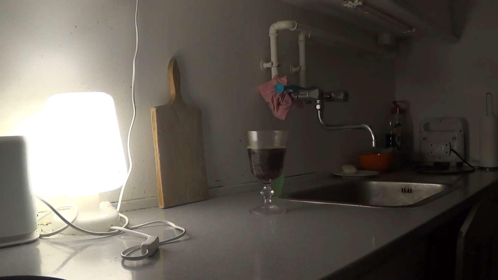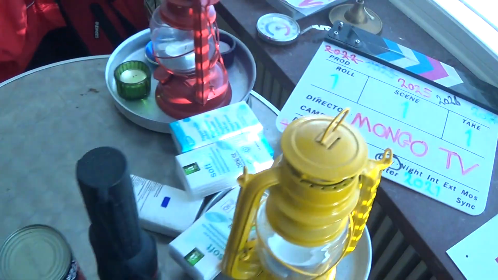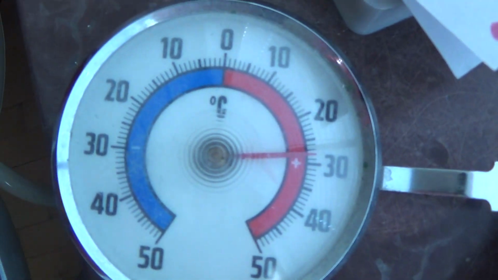This is very hot. It's very hot in my apartment. It's like 30 degrees every day. And tomorrow it will be even more hot.